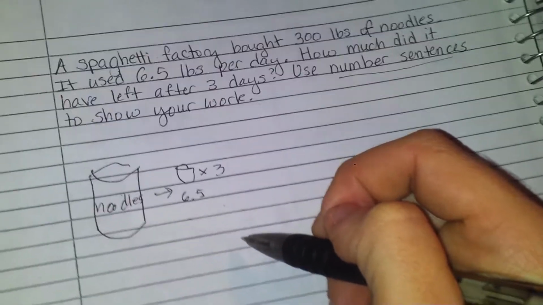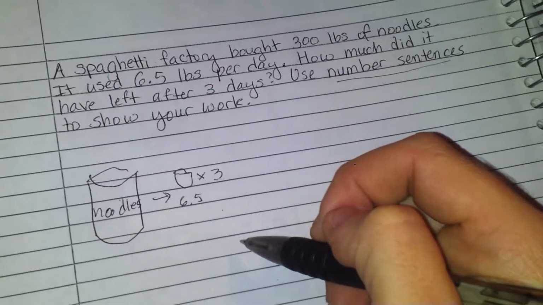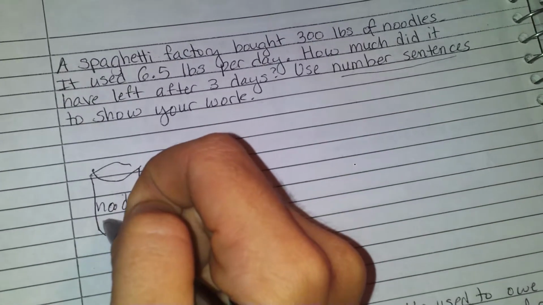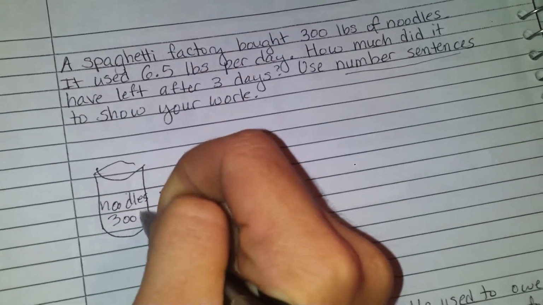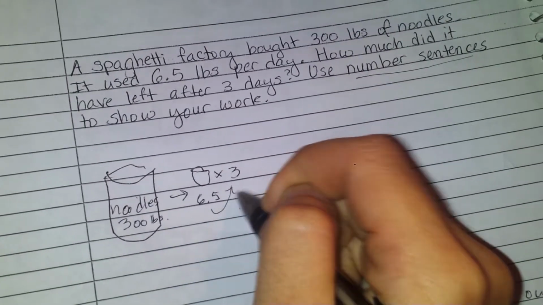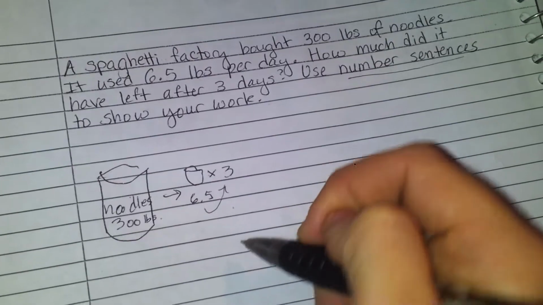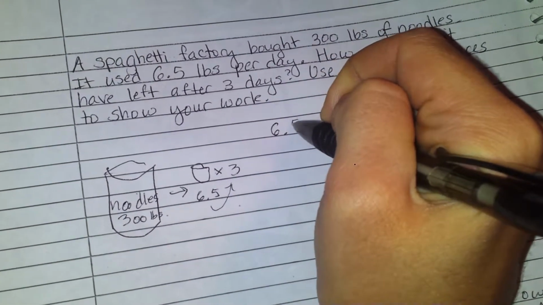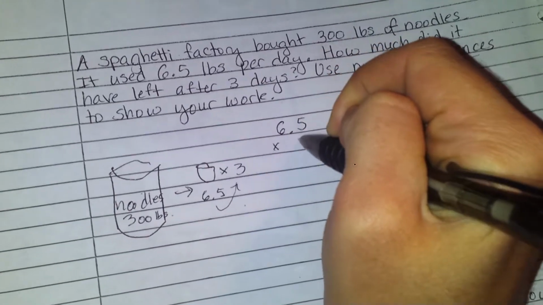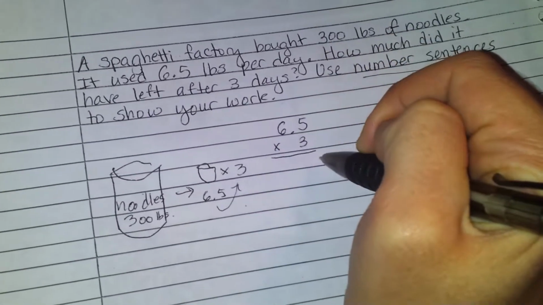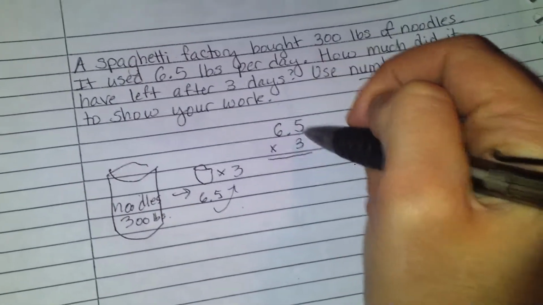So my first approach would be to figure out how much it used over the course of 3 days, and then after that I would figure out how much it had left. So what I would do first is probably multiply 6.5 times 3. So the way that I would do that is just a normal multiplication sentence. I would write 6.5 times 3 long ways as a multiplication sentence.